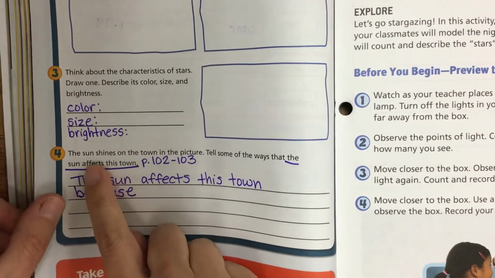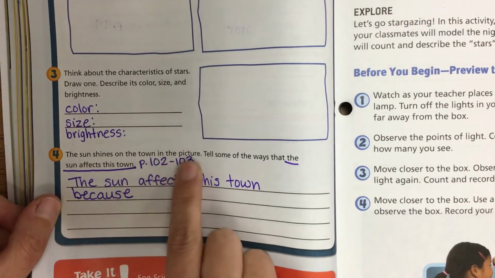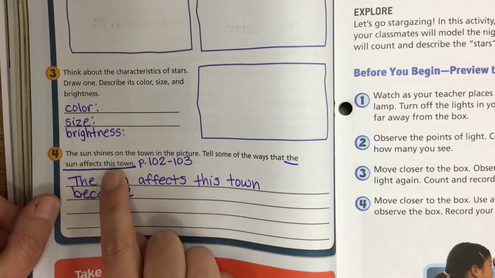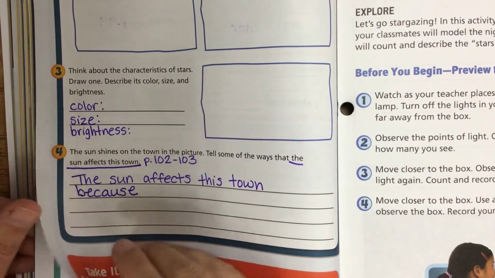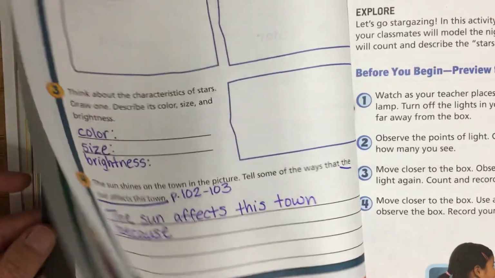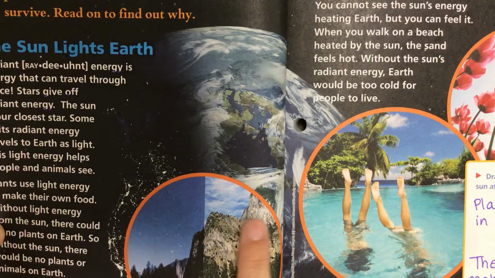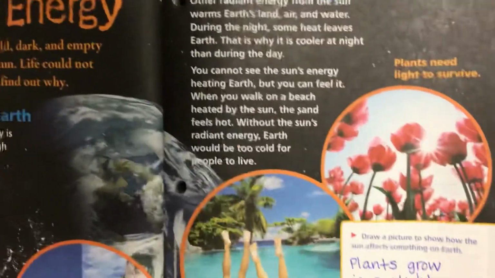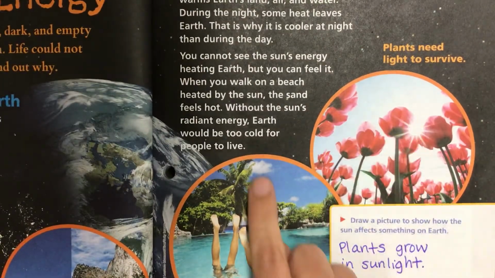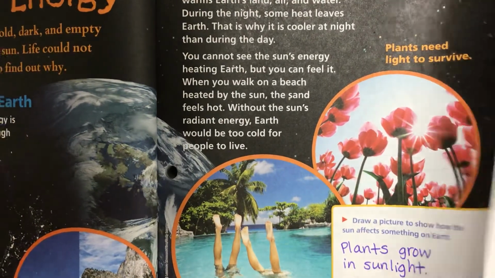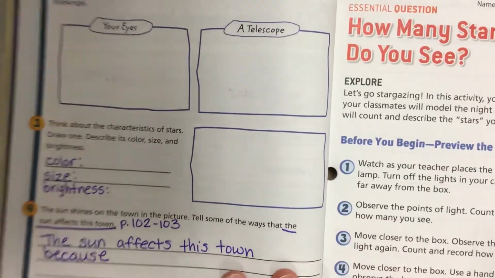The last one says, the sun shines on the town in the picture. Tell some ways that the sun affects this town. Well, if we look back to where the town is, it's on page 100 to 103. And we see the sun shining down in all of these photographs. So I want you to think about, how is the sun affecting this place? What is it doing to that town and the things in that town?